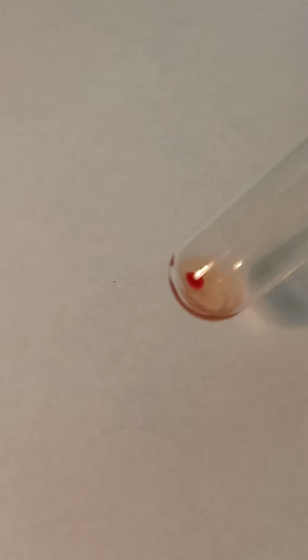Now we have our reverse A. So this is our A1 cells, our reverse type, and our B cells for our reverse type.